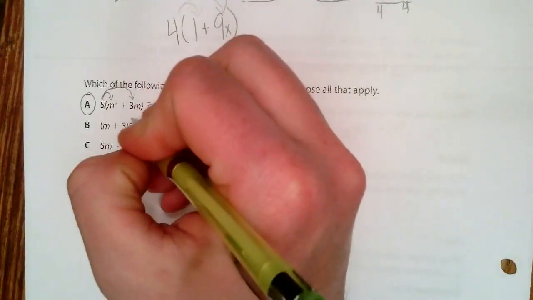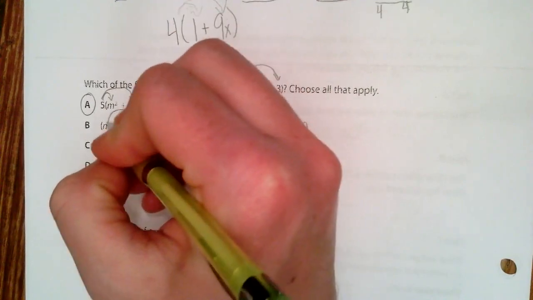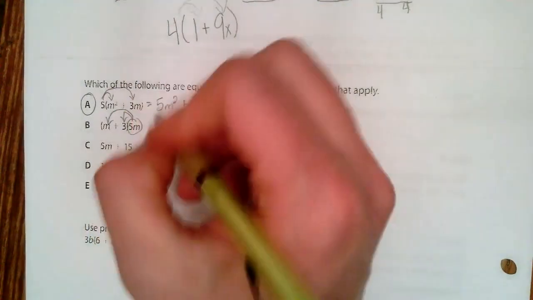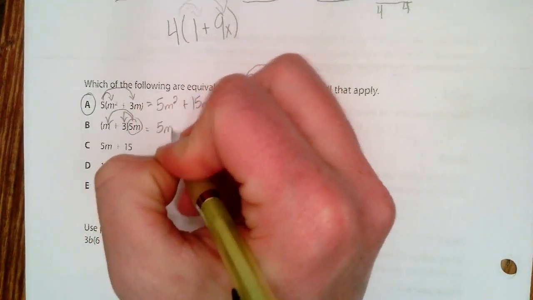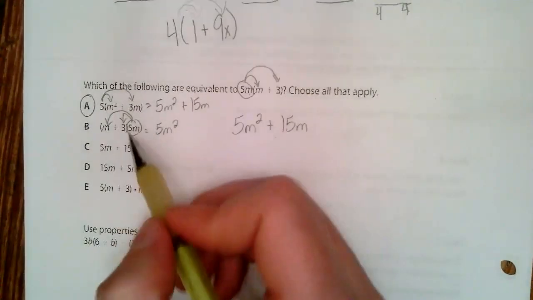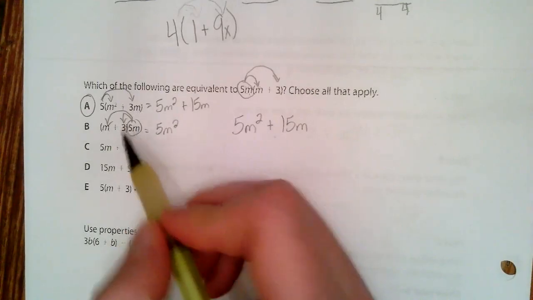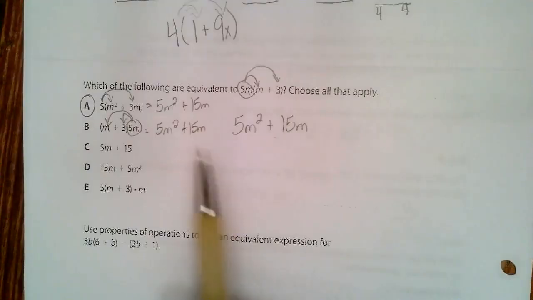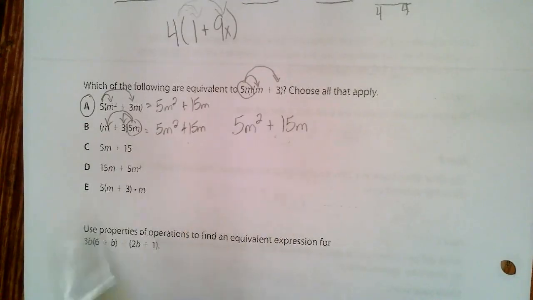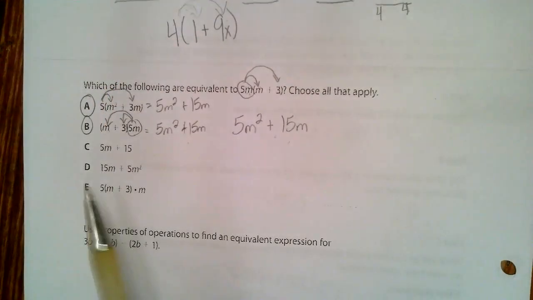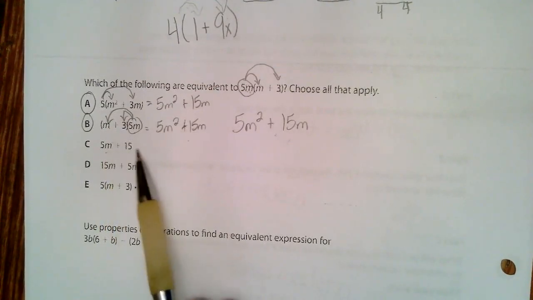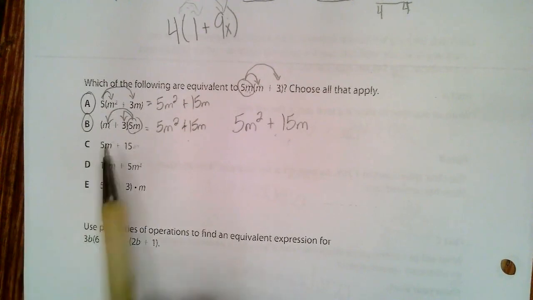I'm still multiplying it by everything on the inside of my parentheses. I can start at the beginning. 5m times m gives me 5m squared. And then 5m times 3 gives me 15m. So this is the same as my expression, so B would work. C is 5m plus 15. I'm missing the squared and the m after 15, so that one will not work.